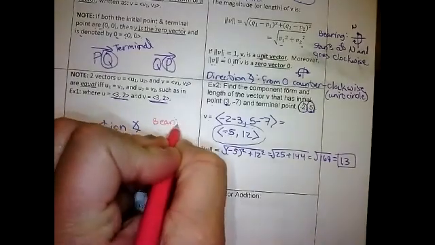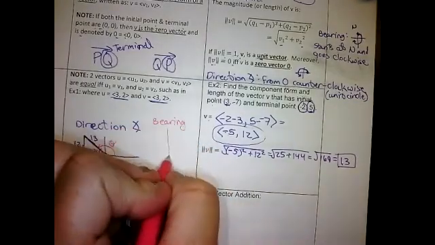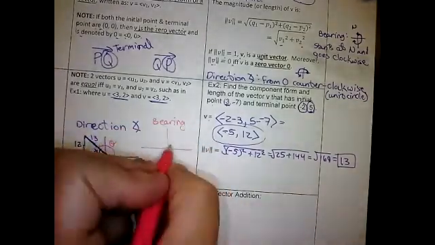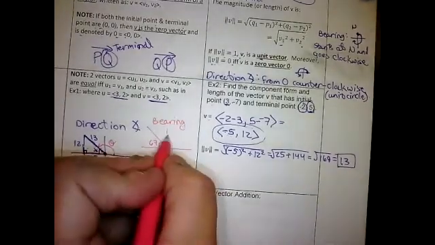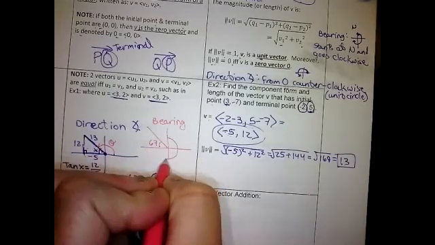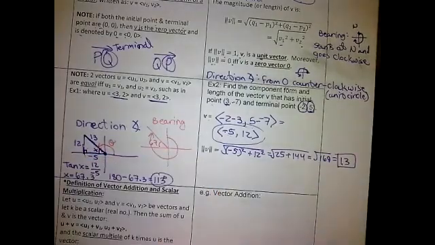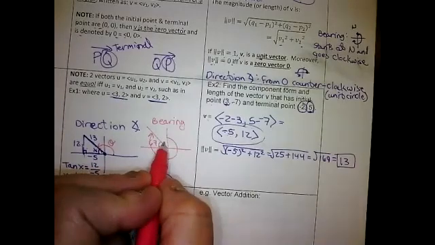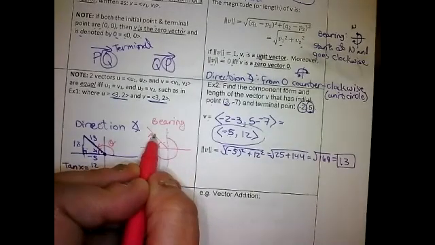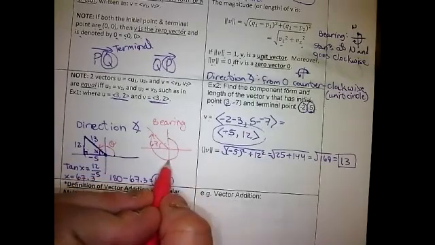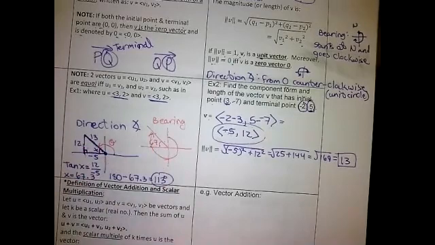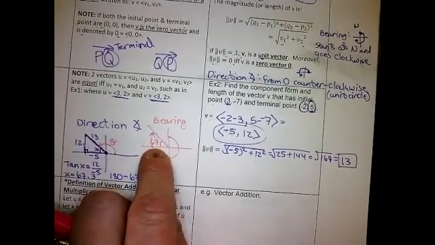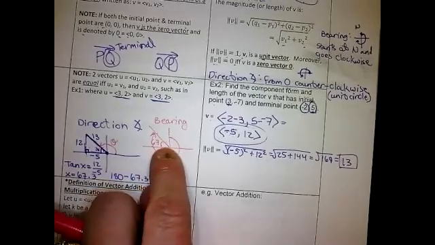Now for my bearing. For my bearing, I know that this is 67 degrees. So I need to find from here all the way around to there. I can do two different things. I can figure out this angle and do 360 minus this. Or if I know that from here to here is 180, 270, I can take 270 and add 67. Usually most people do 360 minus something. So I'm going to find out what that missing angle is first, because this is a right angle right here.